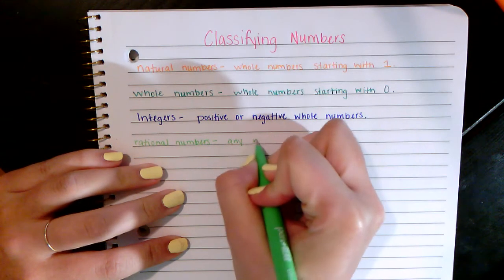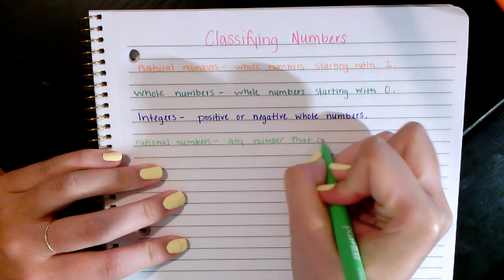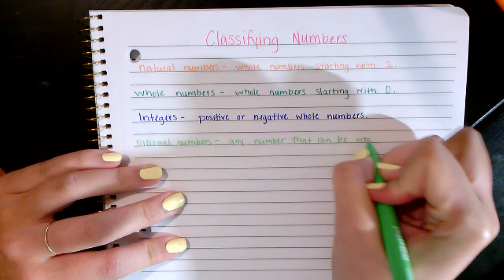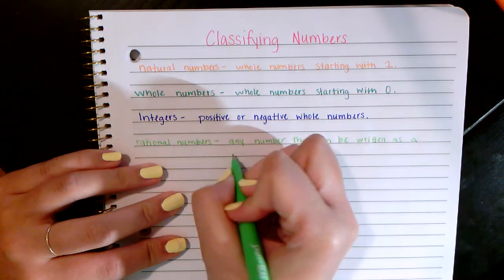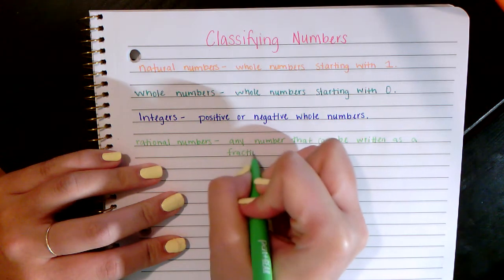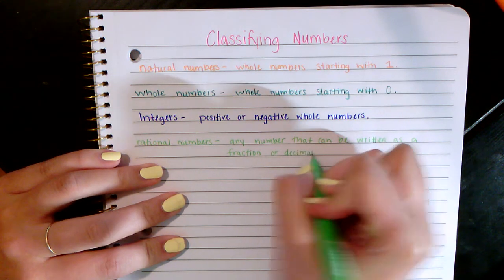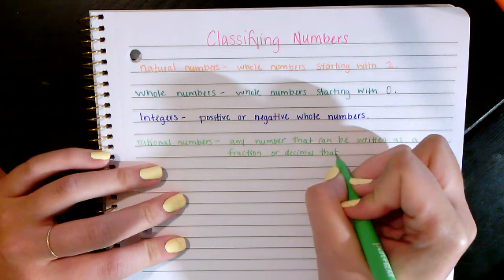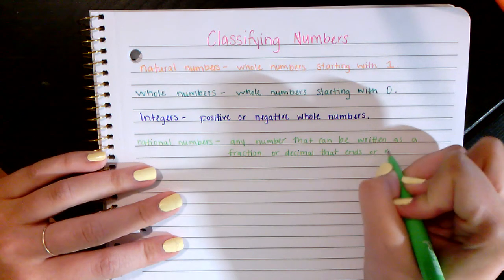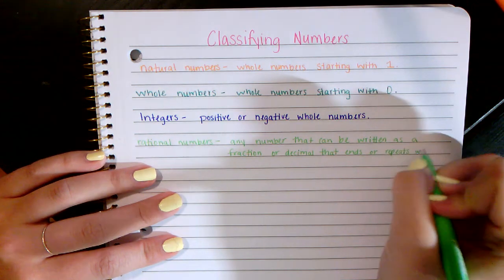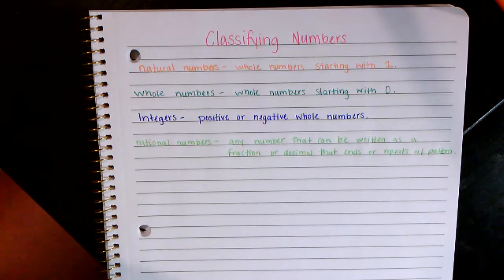Any number that can be written as a fraction or decimal that ends or repeats with a pattern. So that's a bigger definition than we've had so far.